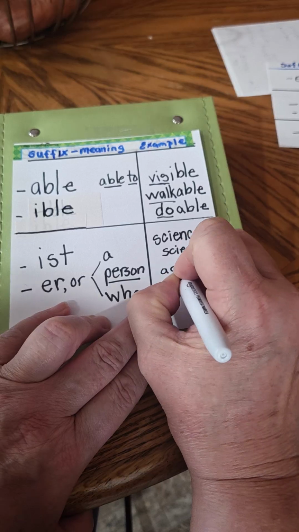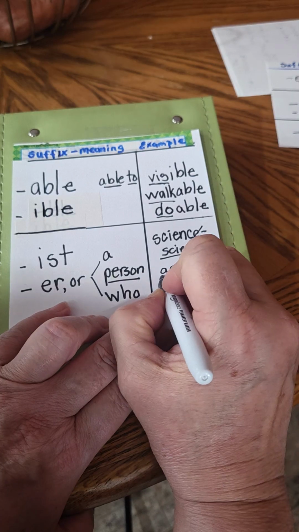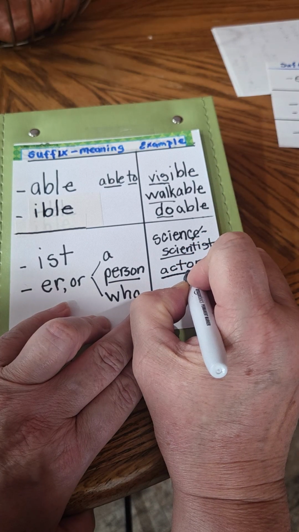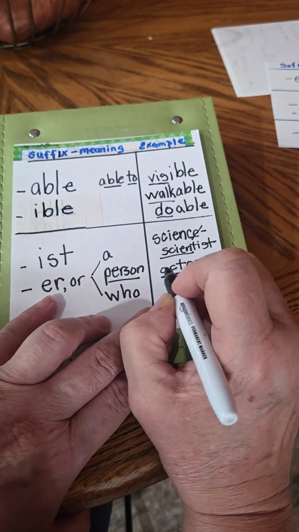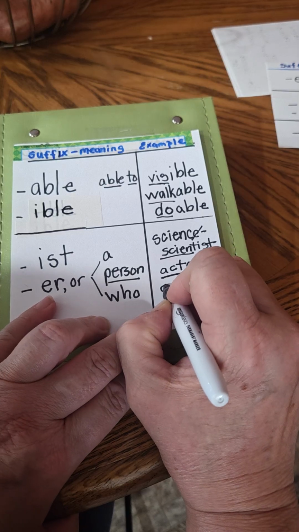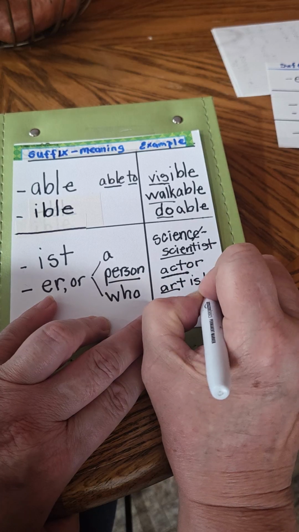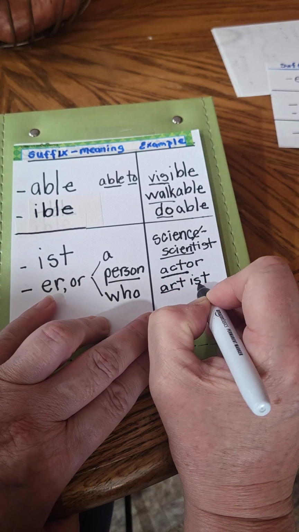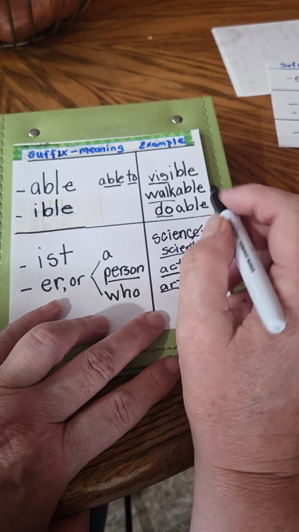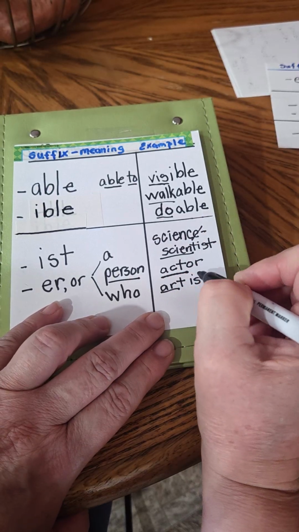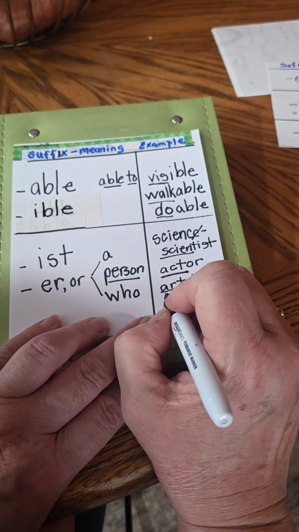Now, let's try the OR. So we have scientist. We have actor, someone who acts. I just thought of another ist, so I'm going to put it there. Artist. So you can see some are just regular words and you put on the IST. Science, you had to do some changing here. So we need to note that some have to change, some don't. Actor, artist.